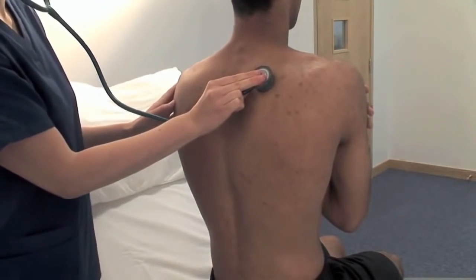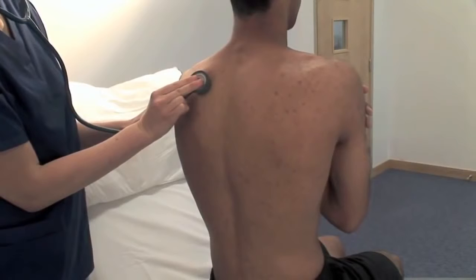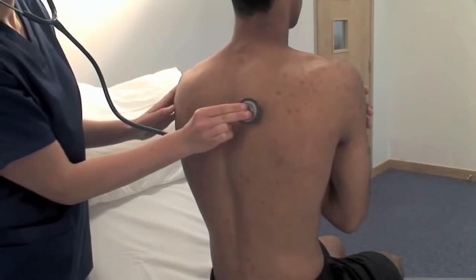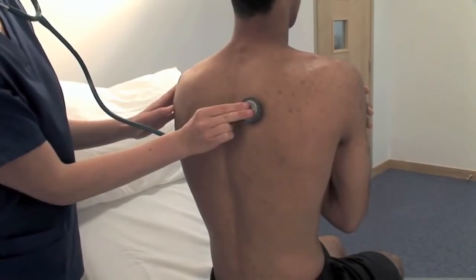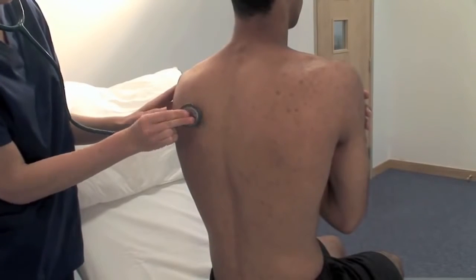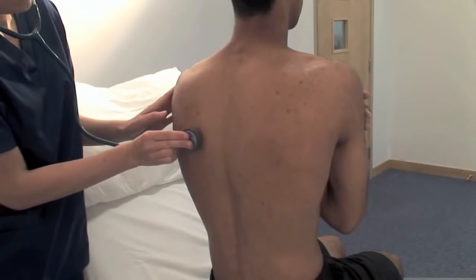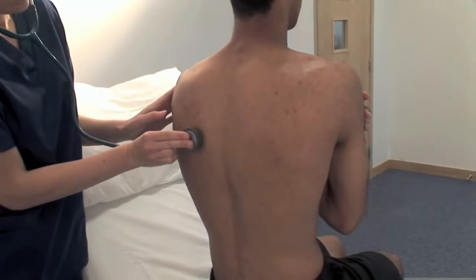The other sound that you may come across during auscultation is a pleural friction rub. This is a creaking sound similar to that produced by bending stiff leather or treading in fresh snow. It is produced when inflamed parietal and visceral pleural layers move over one another.